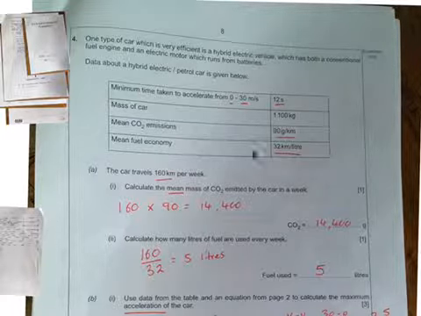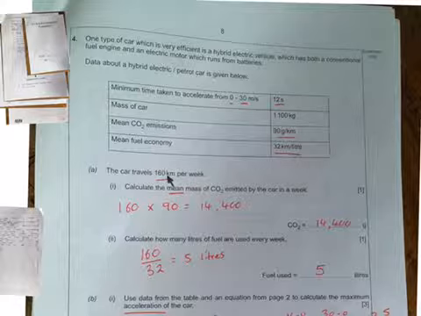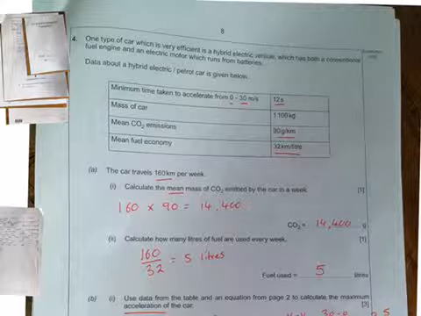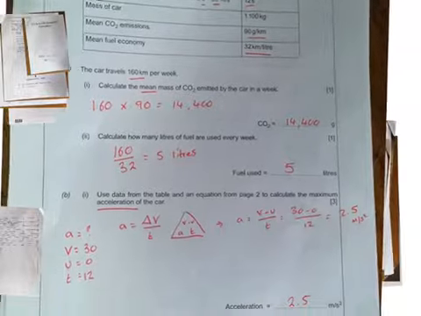Calculate how many litres of fuel are used every week. Well, mean fuel economy. It does 32 kilometers for every litre. So that means every litre, you're going to get 32 kilometers out of it. I'm doing 160 kilometers. If I get 32 kilometers out of 1 litre, how many litres will I get for 160? Well, I've got to divide now. I've got to see how many times 32 goes into 160, and it gives me 5 litres.